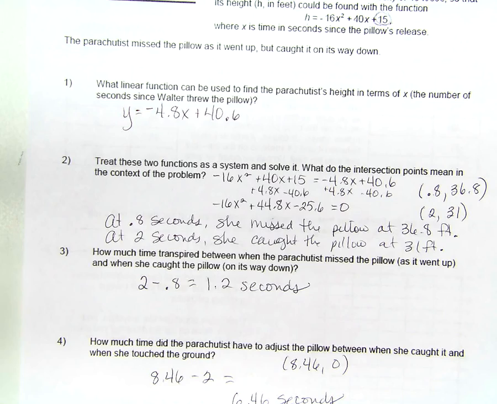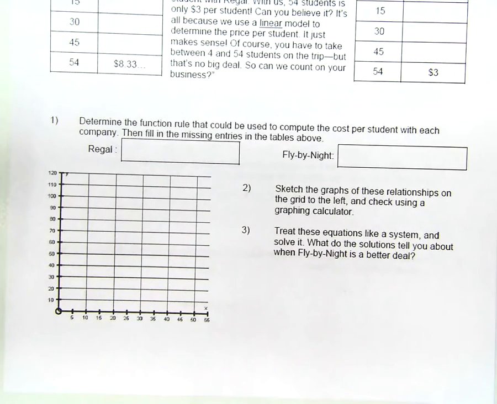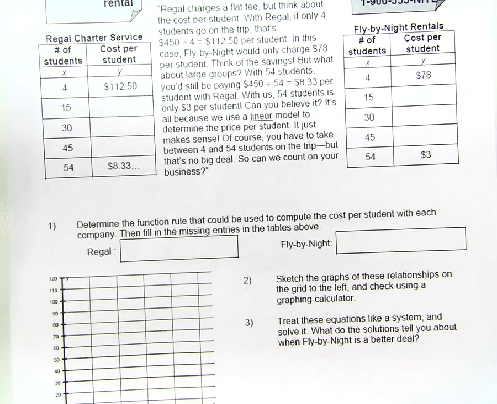Any questions, guys? Okay, so you have the front to do. You have problems 1, 2, and 3 to do for tonight. I plan on working until the bell rings. Is that okay with you?